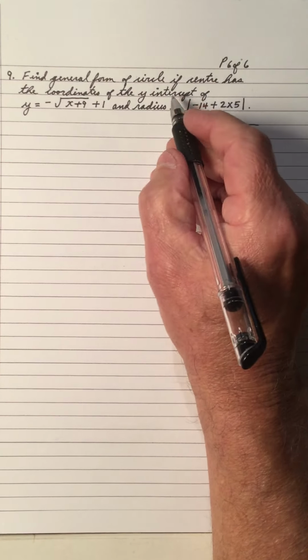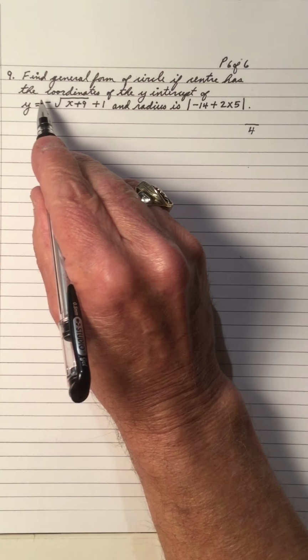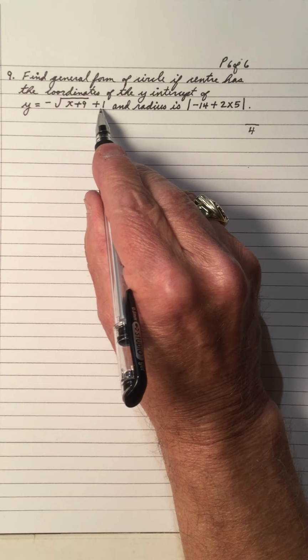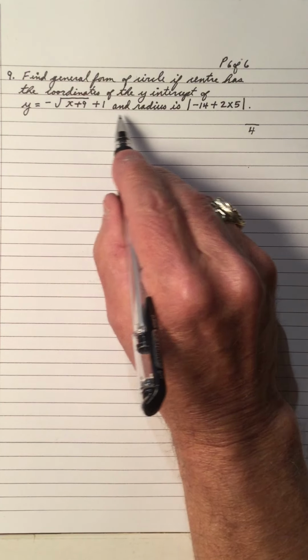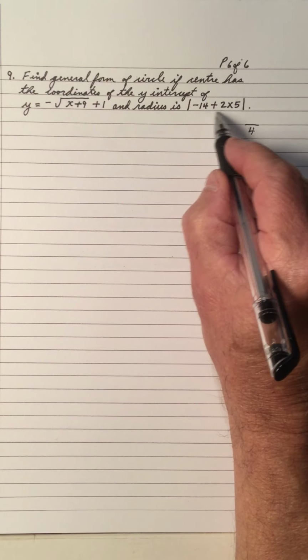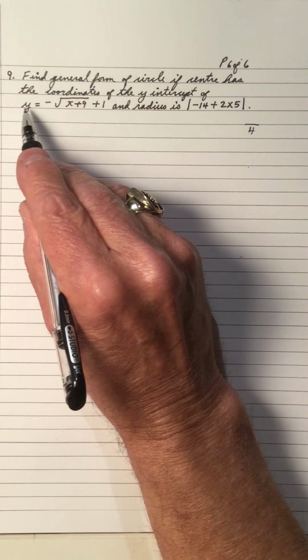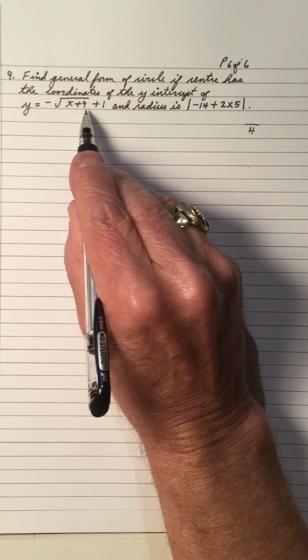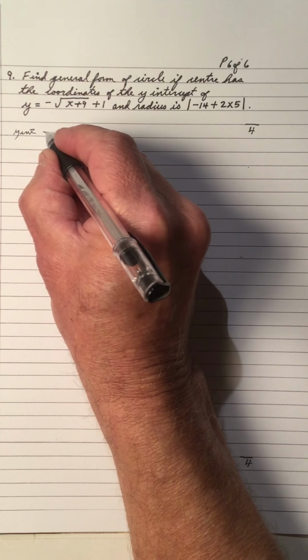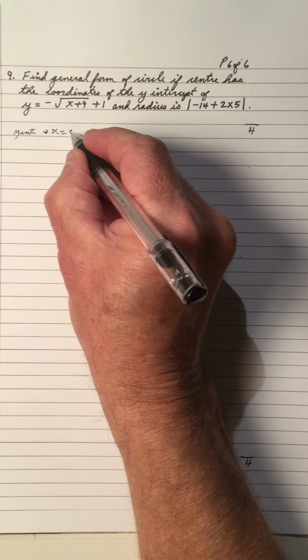Find the general form of a circle if the center has the coordinates of the y-intercept of this square root equation, and the radius is the absolute value of this. So the y-intercept is when you let x equal 0.